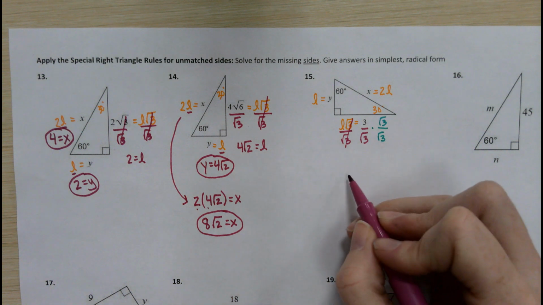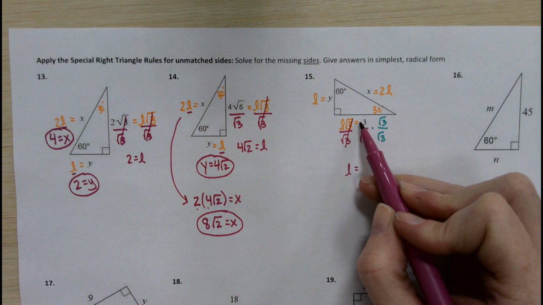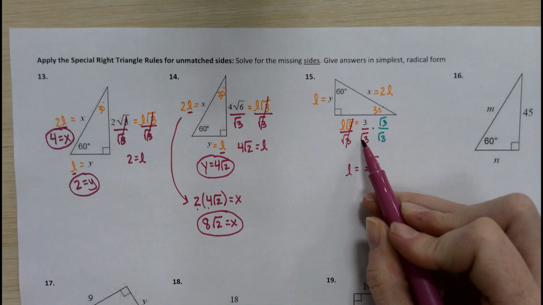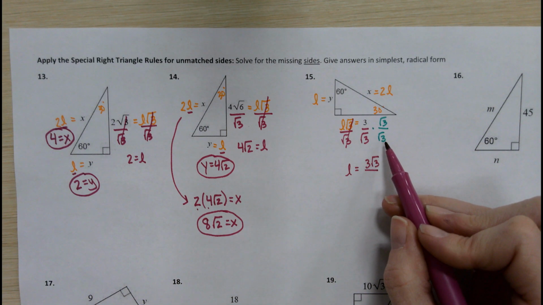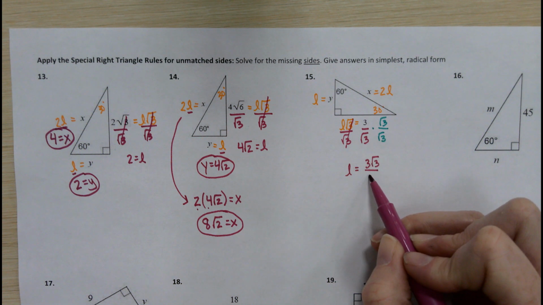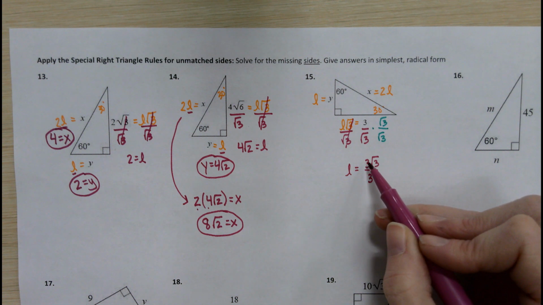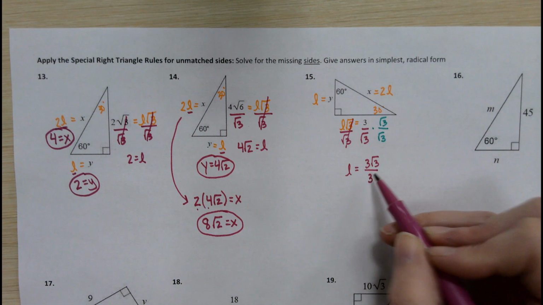So as I simplify this, I'm multiplying straight across, those numerators combine, and then straight across the denominators combine. Root 3 times root 3 is root 9, which then simplifies to be 3. And for this problem, 3 divided by 3 then simplifies to be 1.